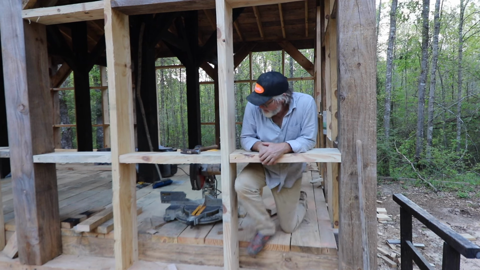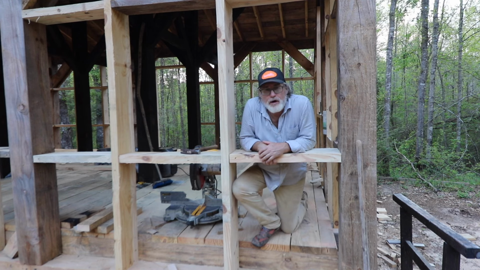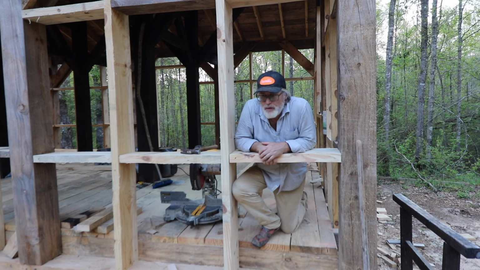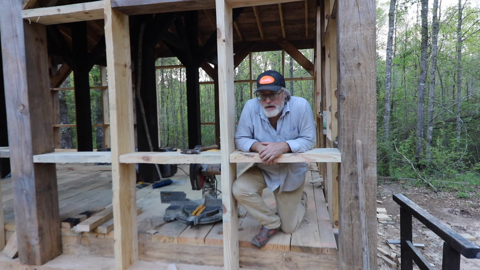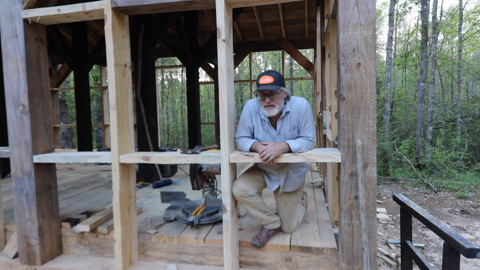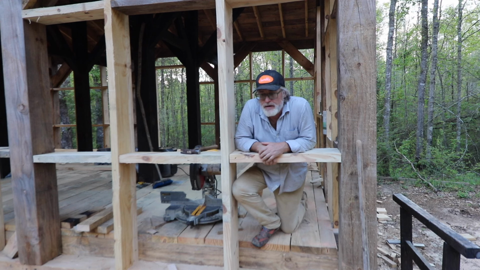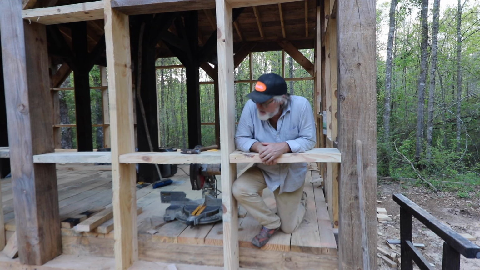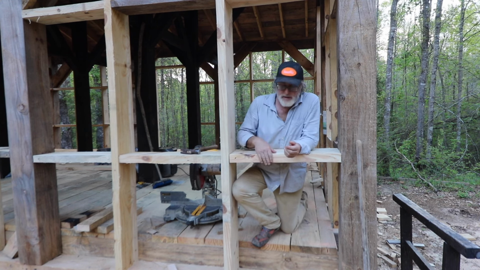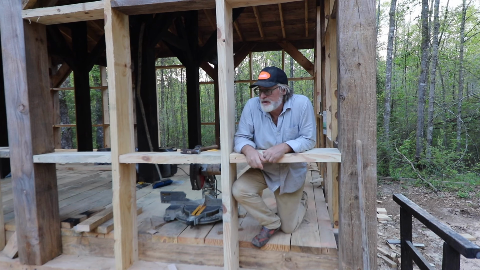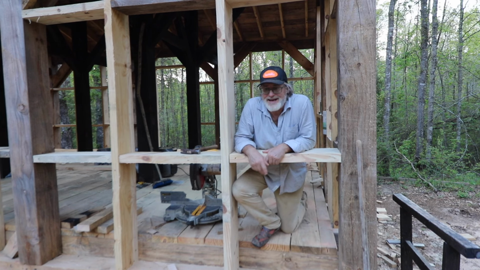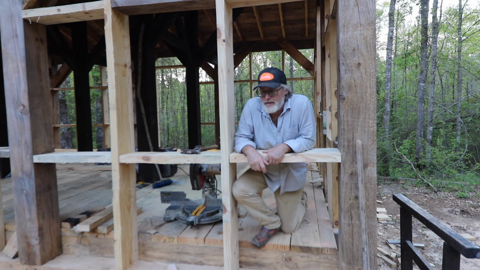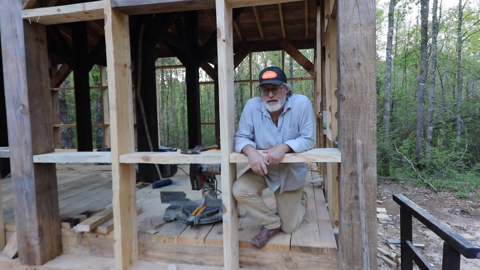So yeah, I have oak I need to start milling for my windows and doors. So I'm going to get that milled out. The logs have been sitting for a little over a year. I'm going to go ahead and get that milled out and let it sit, and while that's sitting, then I'll start working on putting the exterior sheathing on the cabin. Then once that's finished, I should be able to start focusing on making the windows and the doors.